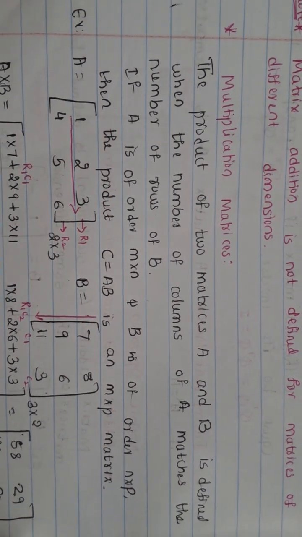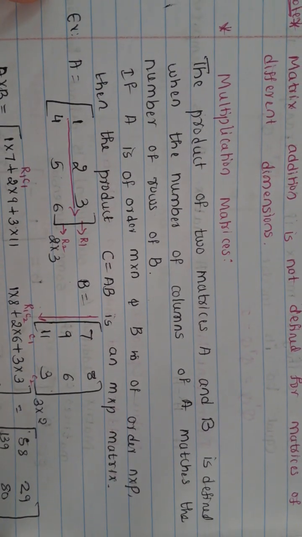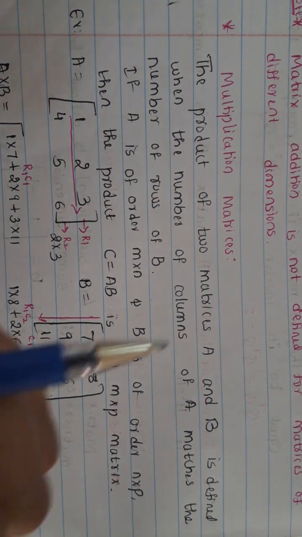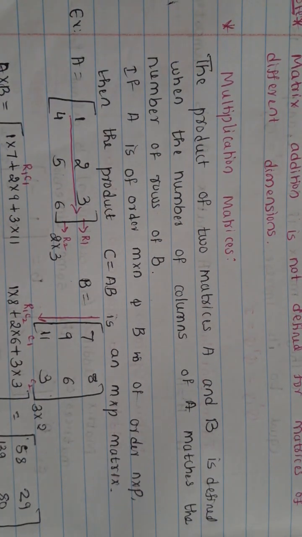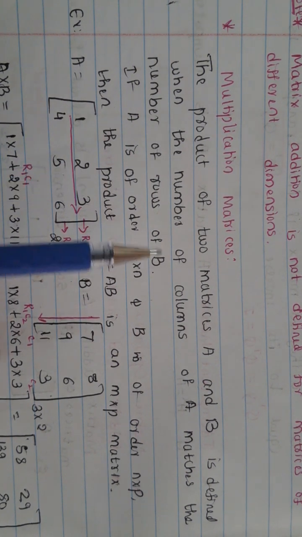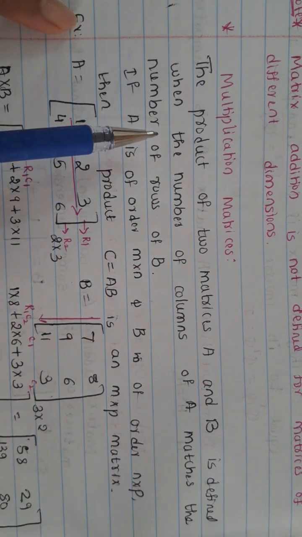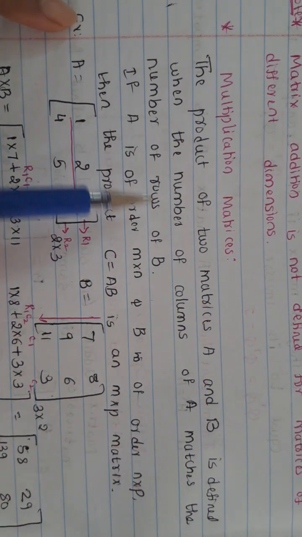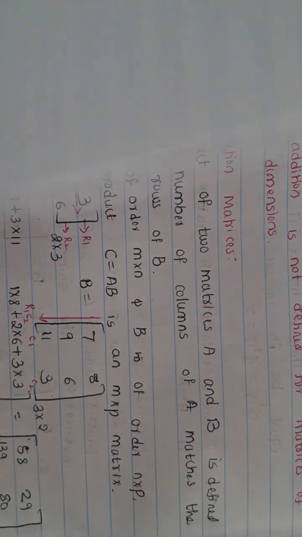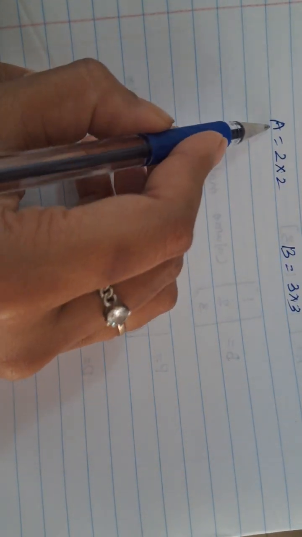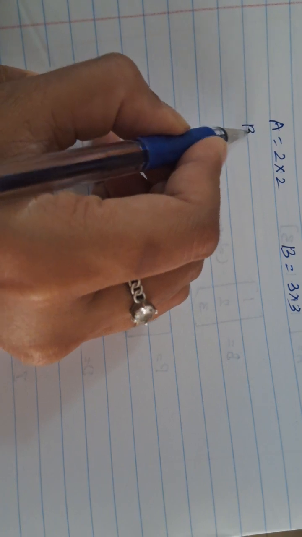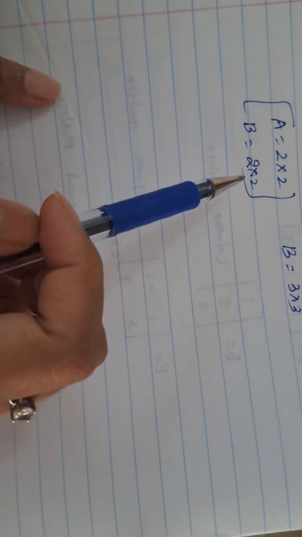So now let's continue our discussion from the multiplication of matrices. We will take up when we can do the multiplication of two matrices A and B. The product of two matrices A and B is defined when the number of columns of A matches the number of rows of B. Likewise how we do matrix addition and subtraction, we cannot do the same way. Here, for example, A is of order 2 cross 2 and B is also of order 2 cross 2, then we can do the multiplication. Same order square matrices can be multiplied.